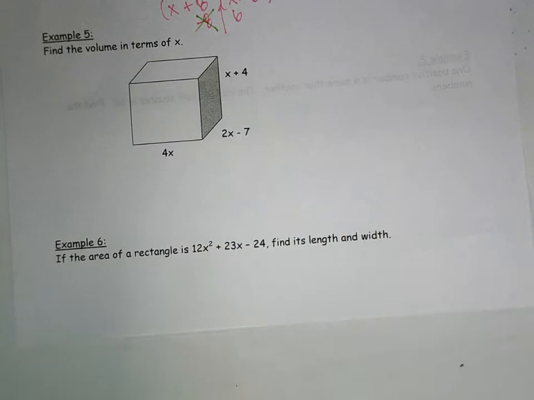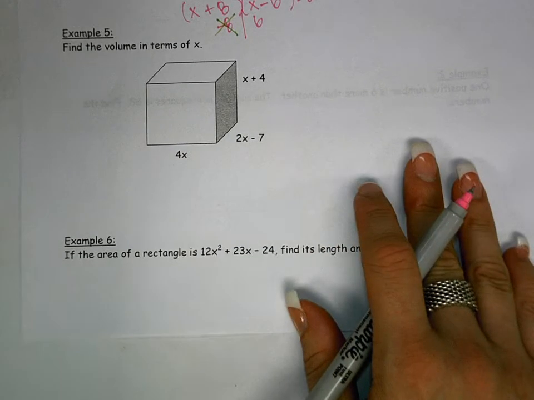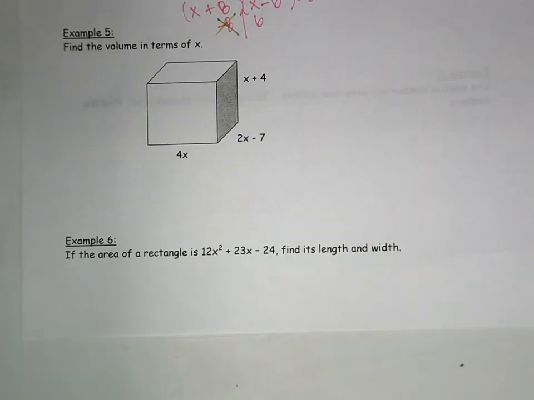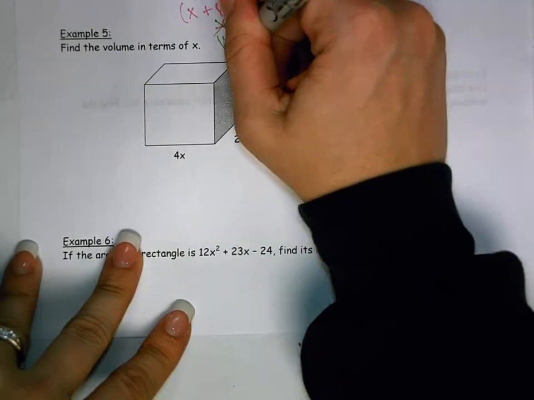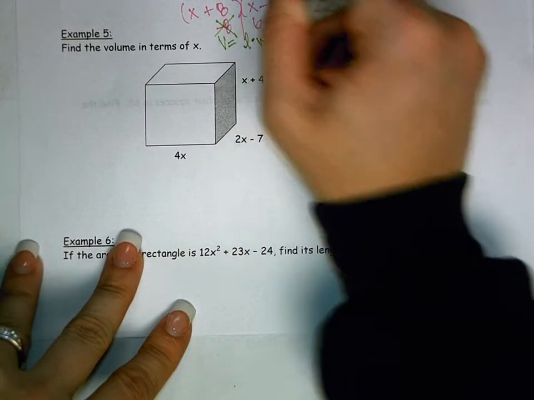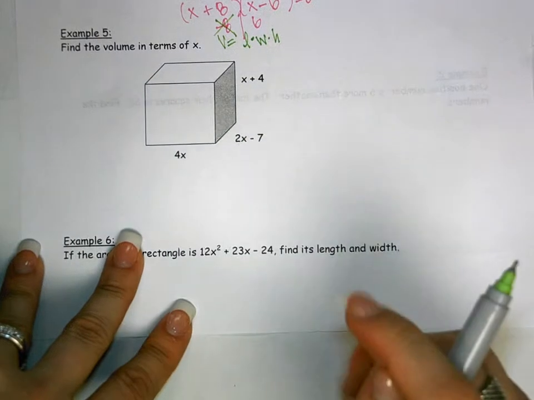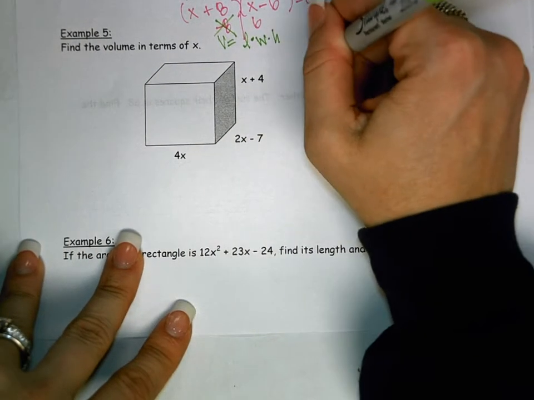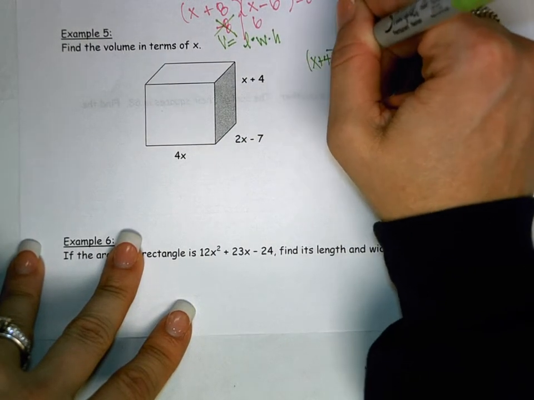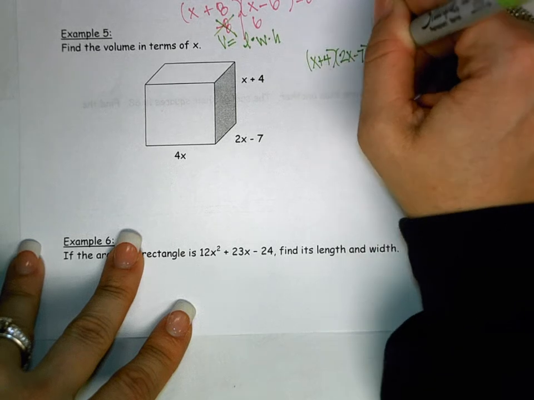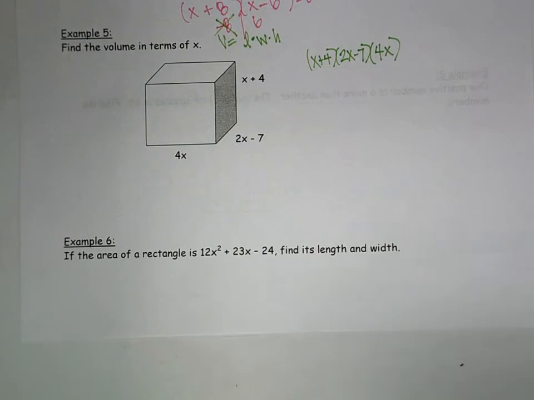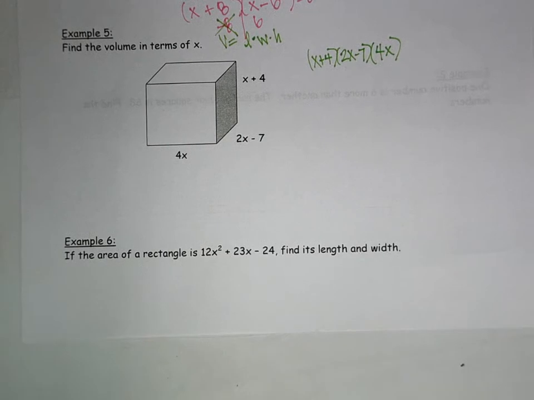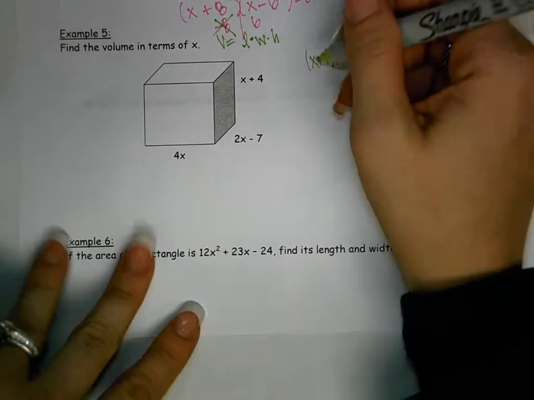Okay, this one's going to take us back to, I think it's last unit. Find the volume. What is volume? What's the formula for volume? Volume equals length times width times height. So that means multiply all these together. Okay, so if I multiply x plus 4 times 2x minus 7 times 4x. Okay, what do I want to do first here? What would I do first? FOIL. Okay, FOIL these first two together.